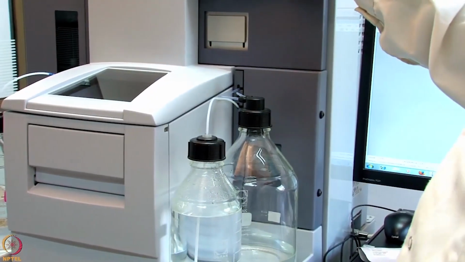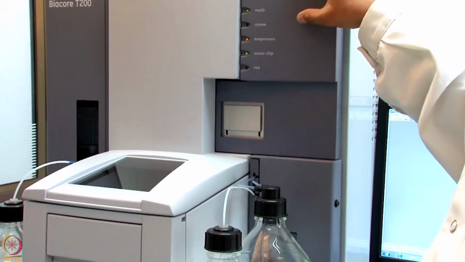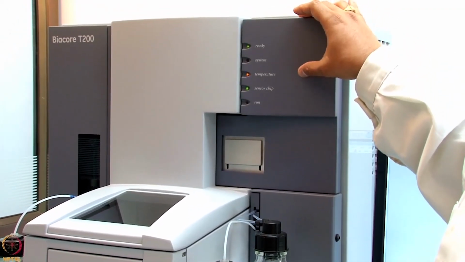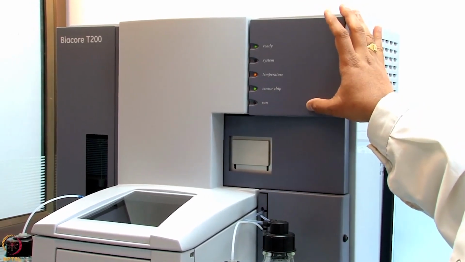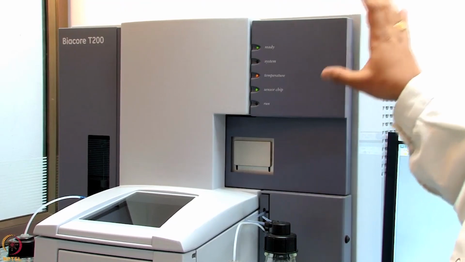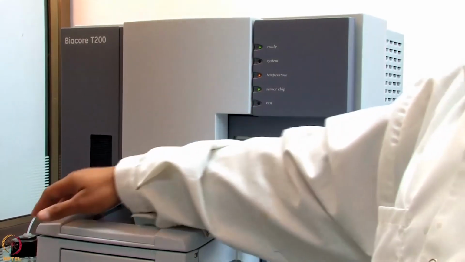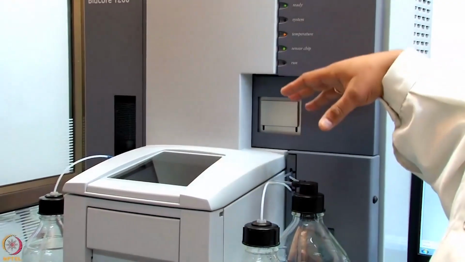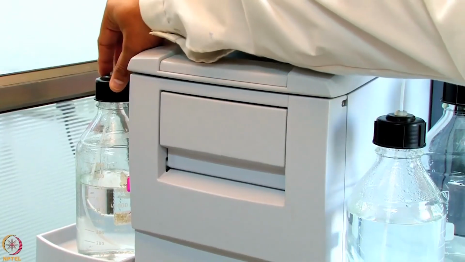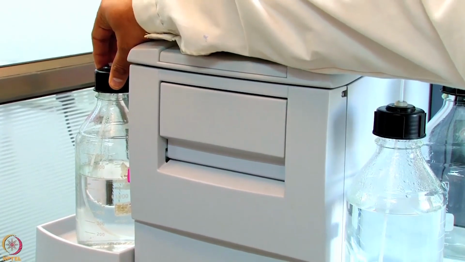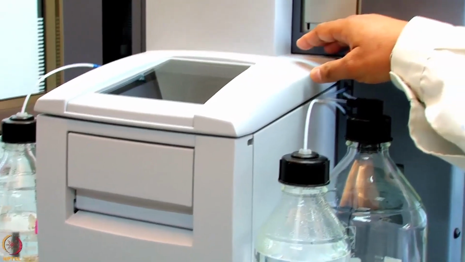Here, some indications are provided when the machine is ready, when the system is calibrating the temperature, when a new chip is docked, and when the run is actually happening. We will now connect a new running buffer here and prime the system before our immobilization experiment. So here the new HBS-EP+ buffer is connected and the new chip will be docked now.